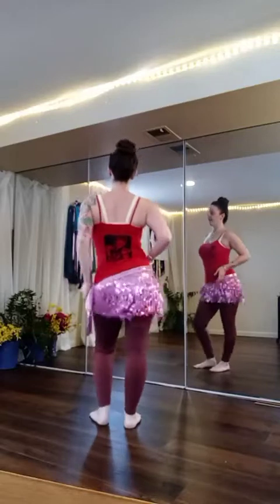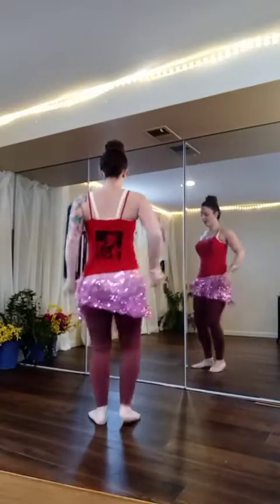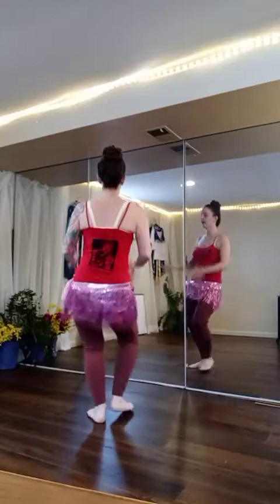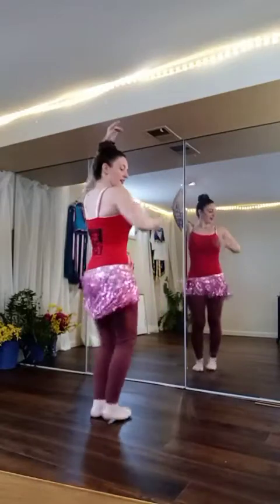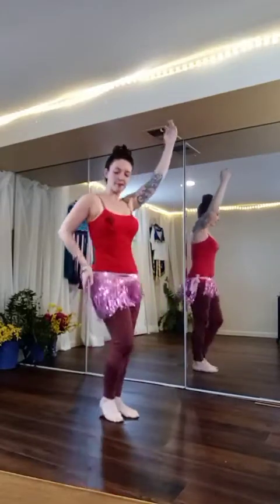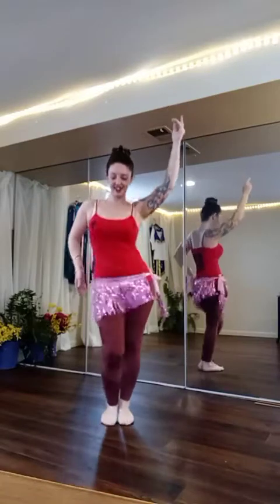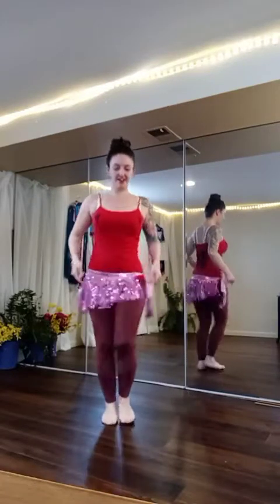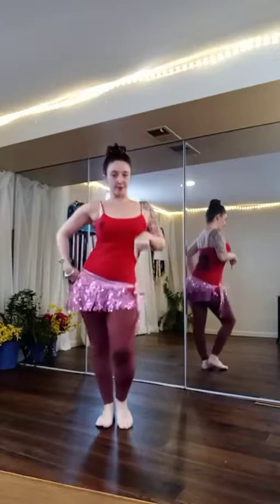Shift the weight. Push the hip, hip, hip. Slide, side to side. Step, step, step. Back, back, back, back.